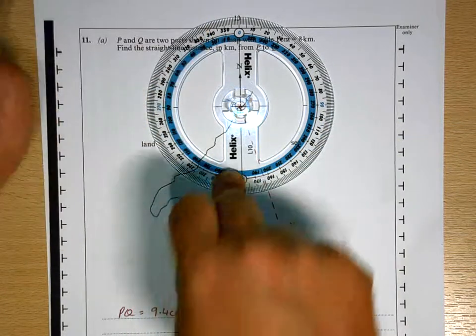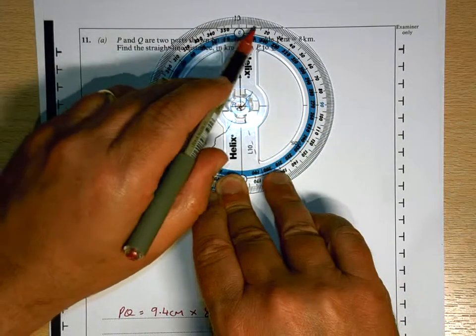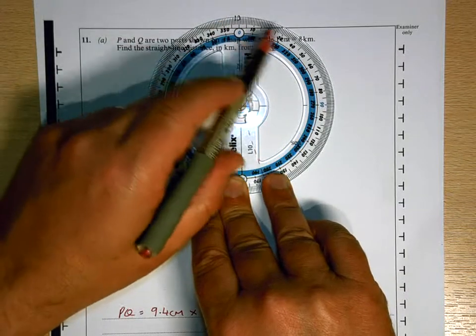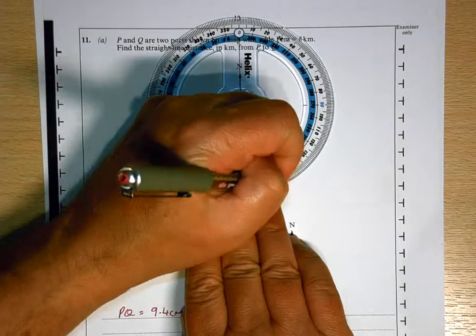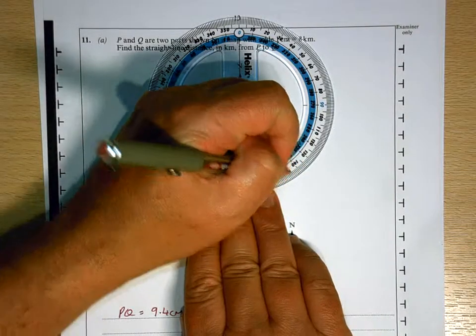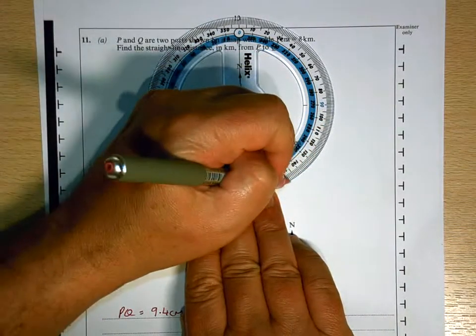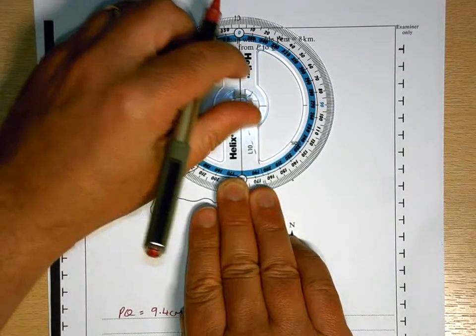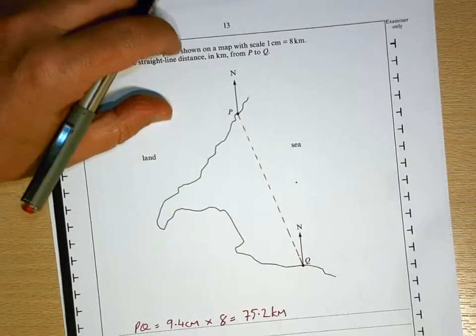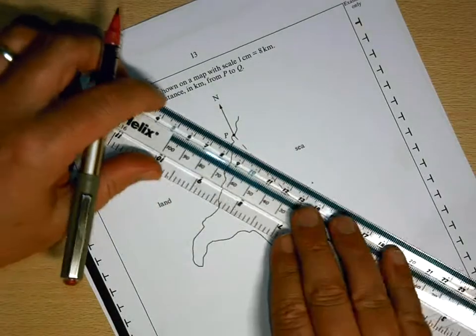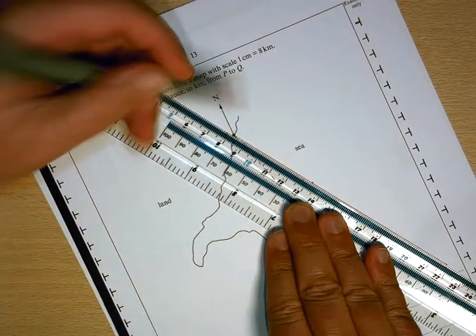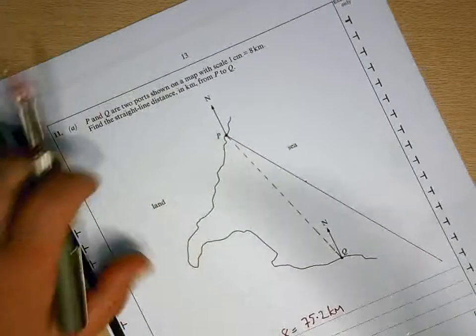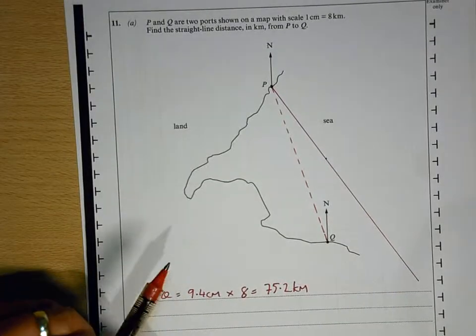So 147 is going to be around the outside: 0, 10, 20, round to 120, 130, 140, 145 is the long one in the middle, then 146 and 147. Put a dot there, and then send your line right the way across the page. The ship is somewhere on that line, but we don't know where.